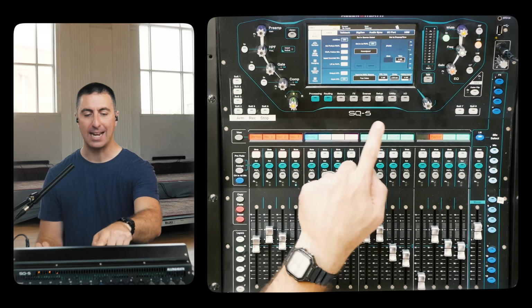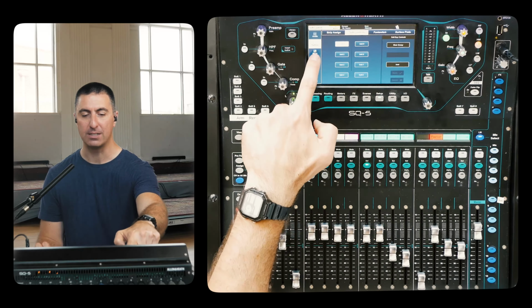So if we go to our setup and then our surface, we've got our soft controls. I want to do it over here because maybe I'm right-handed and I like tapping with my right hand the best.